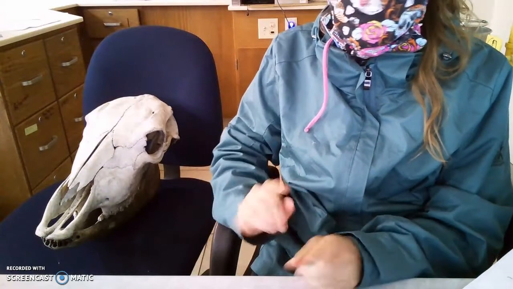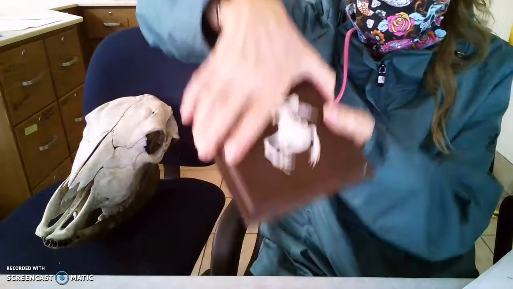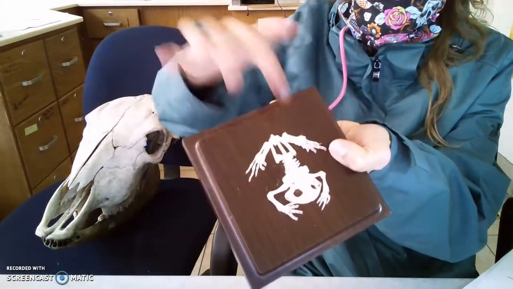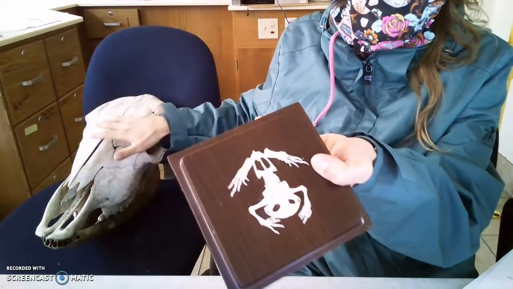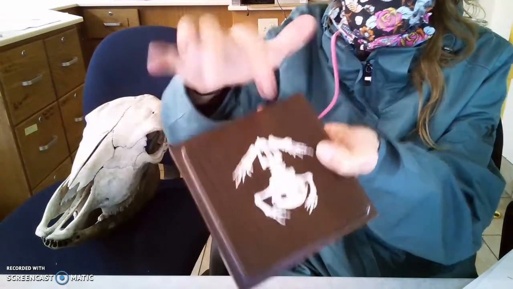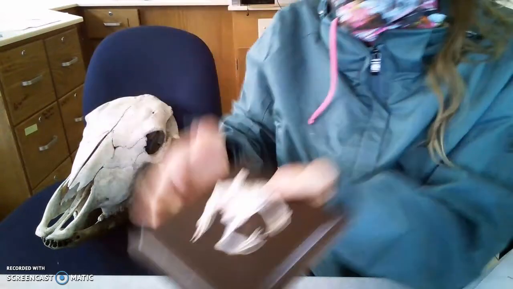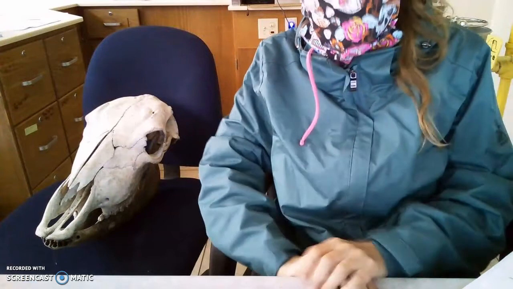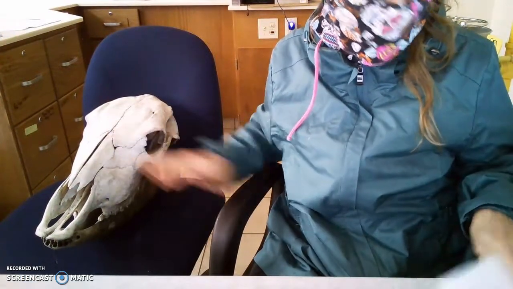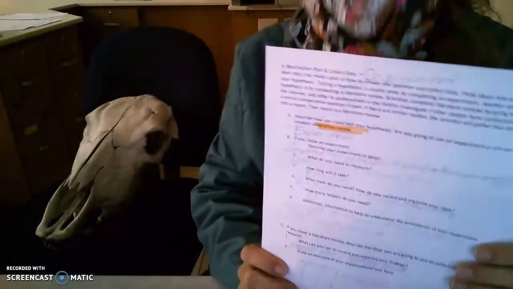So our experiment was that we compared a frog skull with the unknown skull, and they do not look similar at all. This one has a really large cranium, which is representative of mammals, and this one has a really small cranium, which is representative of amphibians. So basically we're going to say that this animal is probably a mammal and not an amphibian. So you have to go through and fill out your worksheet.